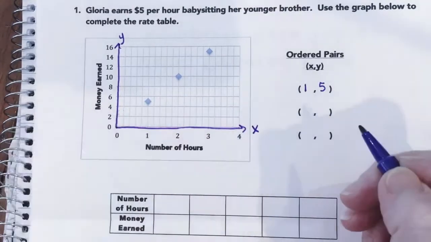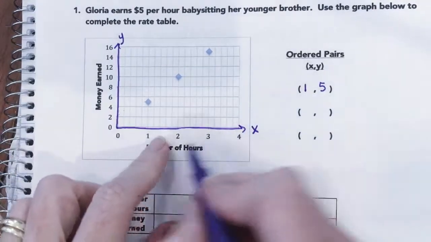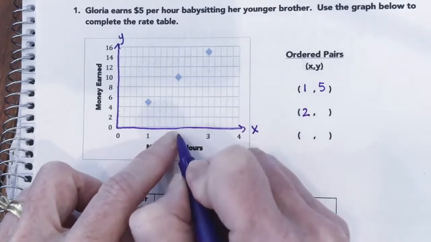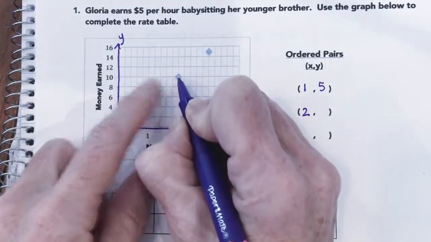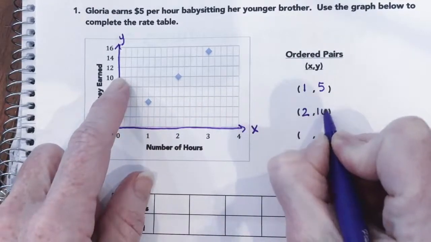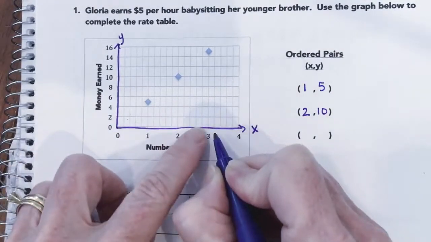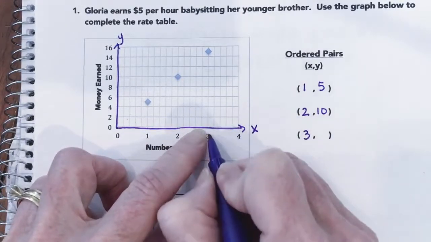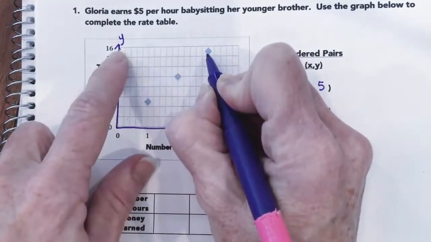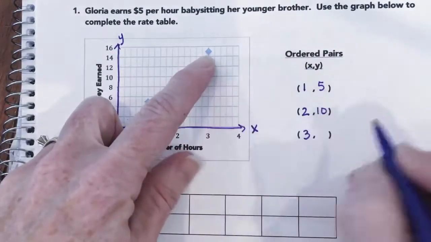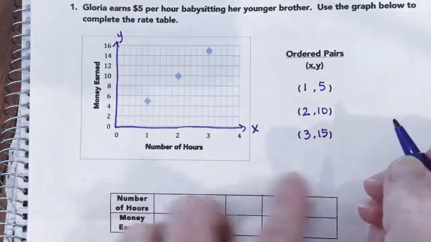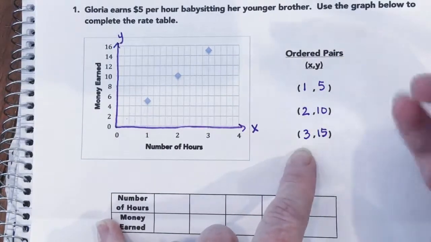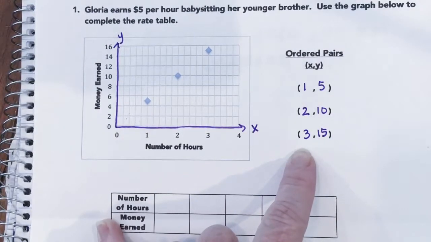So 1 and 5. If I continue, when I get to the next point, I can see the x coordinate is now 2, and the y coordinate is 10. And if I continue along the x-axis, remember I always go left or right first, so that would be 3. And then I go up, and I can see that this is between 14 and 16, so that would be 15. Once again, with ordered pairs, it's important to keep everything in the right spot.